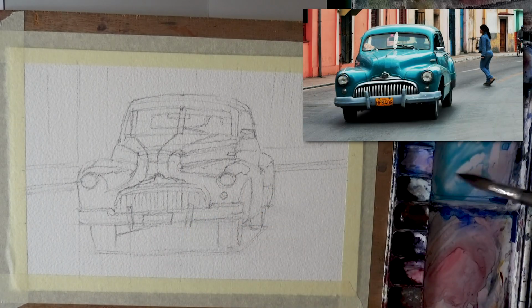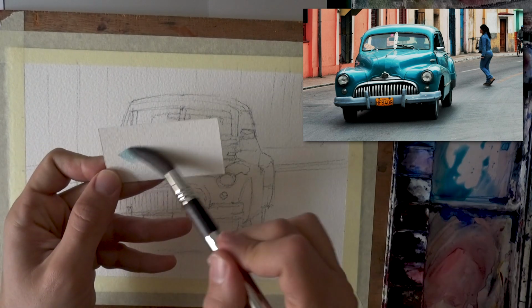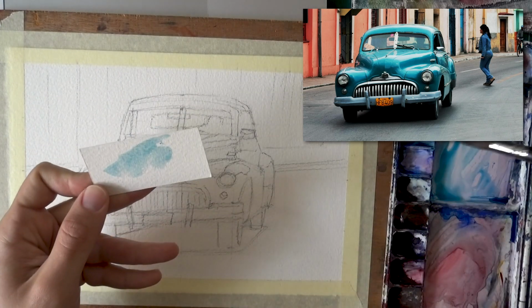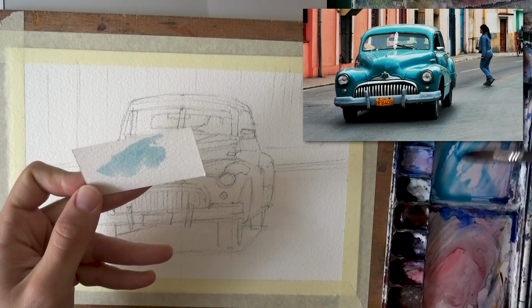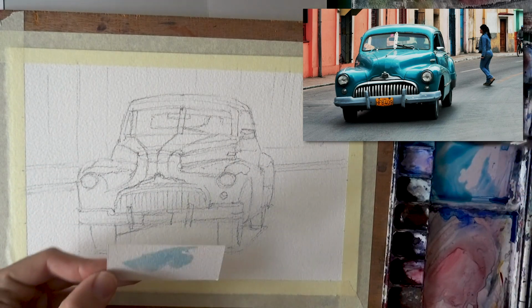So I'm going to rely mostly on my phthalo blue, and I'm starting with a fairly watery wash. And I'm going to test it out to see what it looks like. It's always useful to have a test paper. So this is fairly light. Let's add a bit more to it. Let's make it a little more substantial.